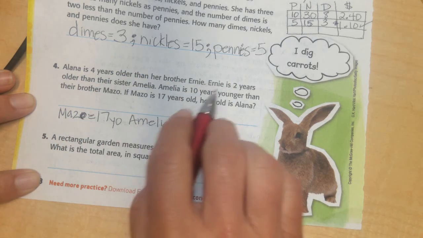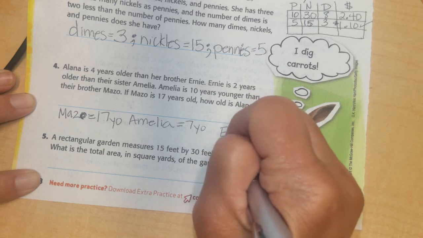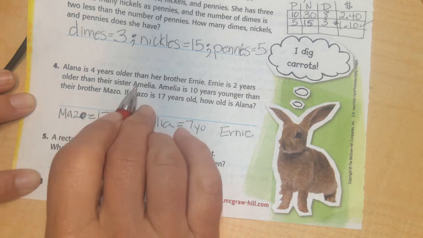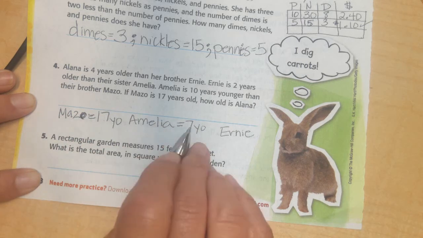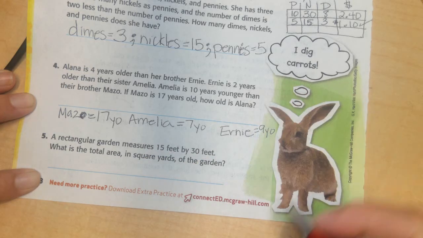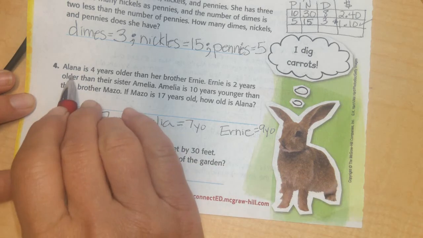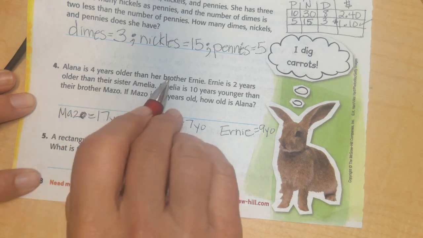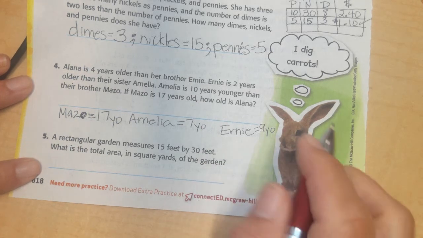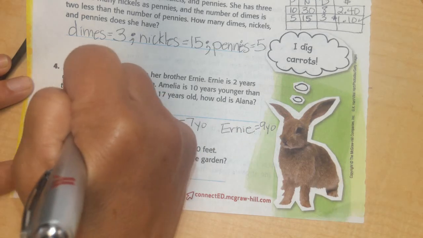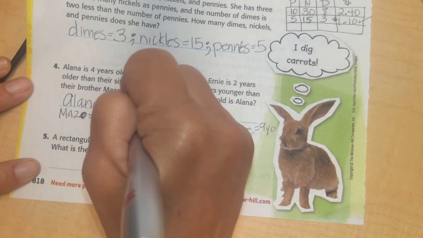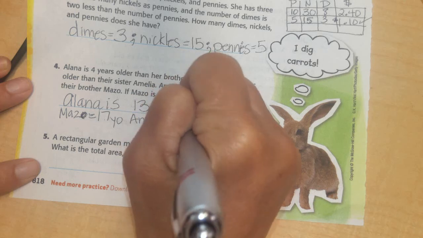And now I have Ernie. So Ernie is 2 years older than their sister Amelia. So I know Amelia is 7. Ernie is 2 years older than her. That makes him 9 years old. And now we're down to Alana. Alana is 4 years older than her brother Ernie. Ernie is 9. Alana is 4 years older than him. So Alana is 9 plus 4, 13, and I'll even write it out, years old.